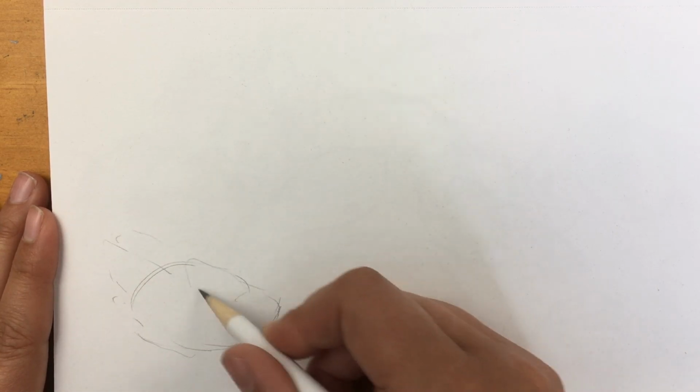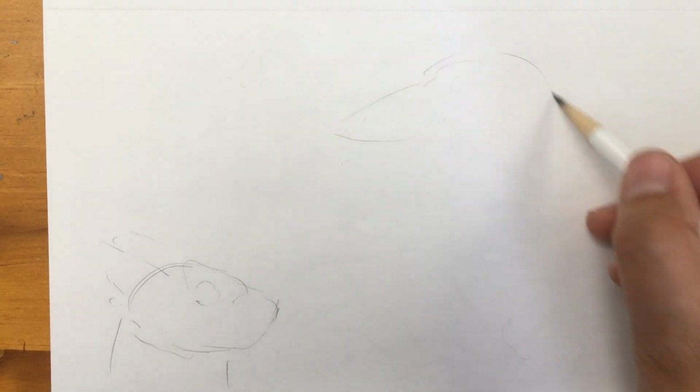Hey guys, today I'm going to be doing a Dragonborn, a Kenku, and a Tabaxi, and I'm going to show you how to detail those specific creatures. It's basically going to be looking at scale, feathers, and fur. So first up is the Dragonborn.